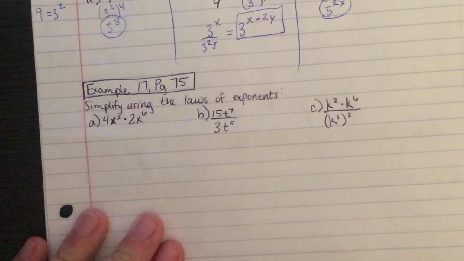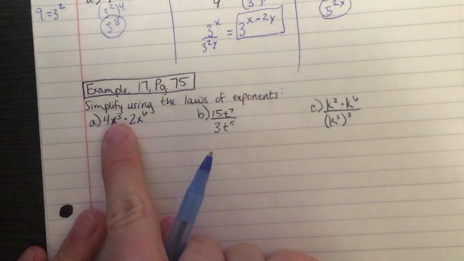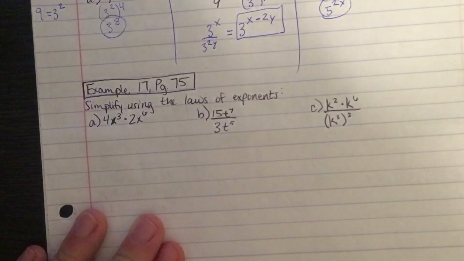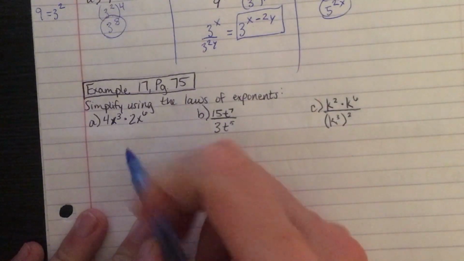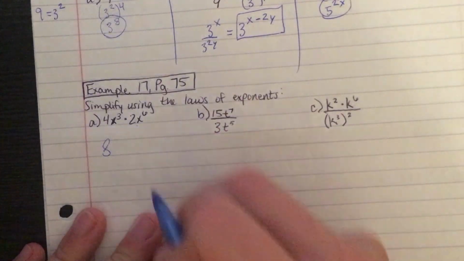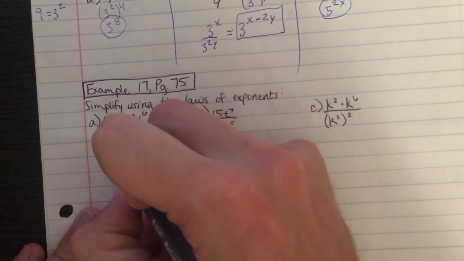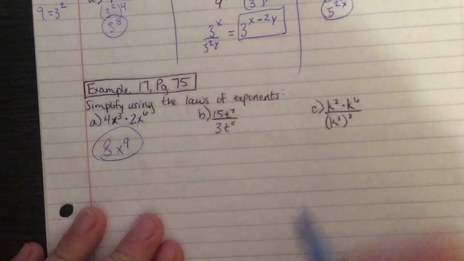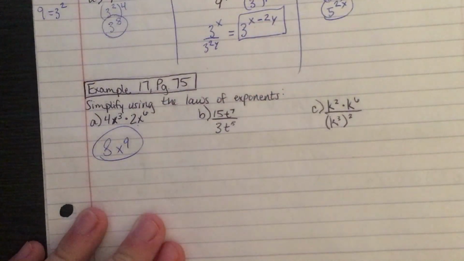So the first one we're going to simplify here, we've got 4x cubed times 2x to the 6th power. So that 4 times that 2 is going to give me an 8. X cubed times x to the 6th is going to give me x to the 9th. Because we're multiplying those, we're going to add those powers up.